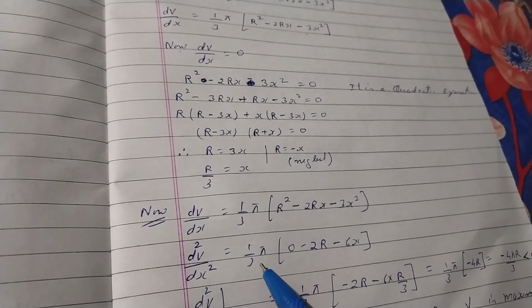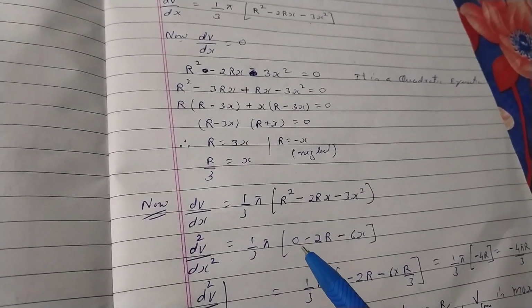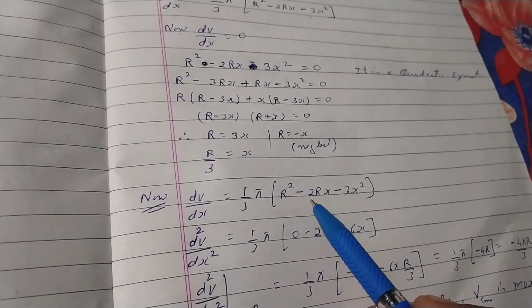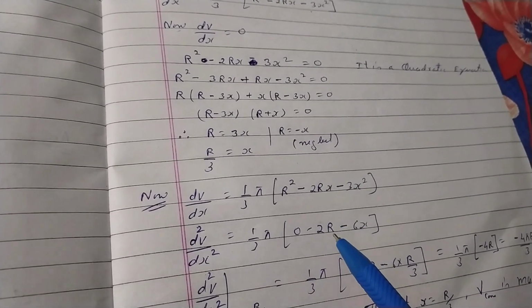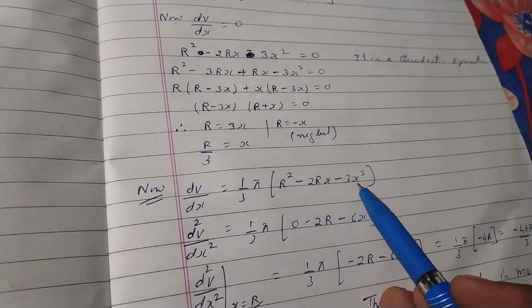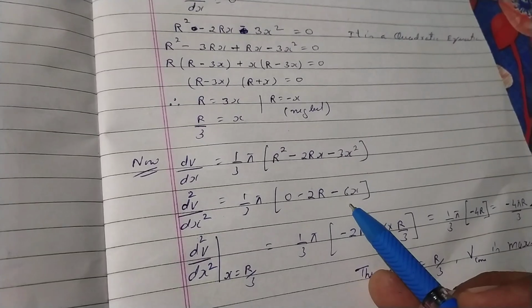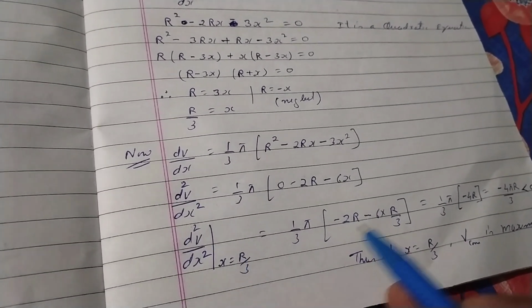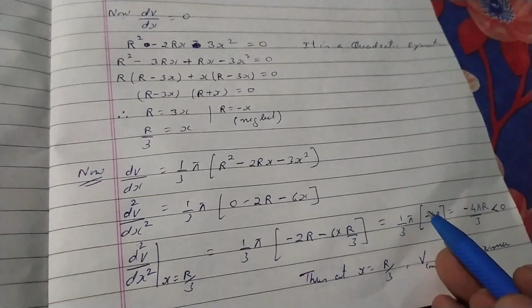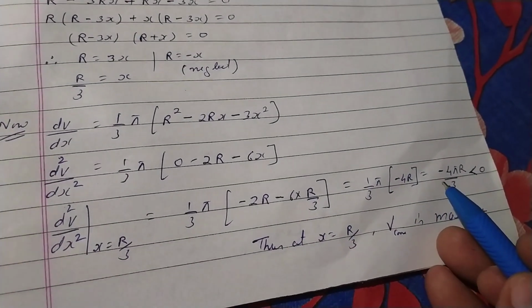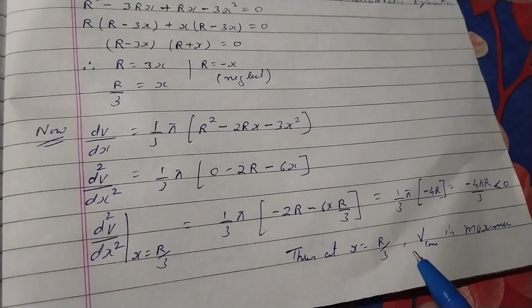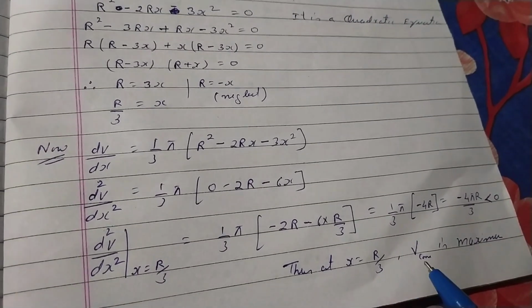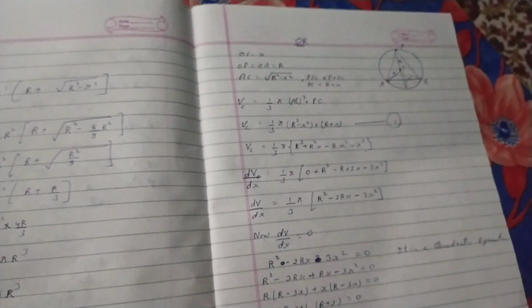1 by 3, pi is constant, R square is constant, hence its differentiation is 0. 2Rx will become 2R into 1, that is 2R. 3x square becomes 2x, 2x into 3, that is minus 6x. Now we can put the value of x, that is R by 3, in the second order derivative, and we will see that it is negative, which means that at x equal to R by 3, the volume is maximum. This is the second approach of question number 23.